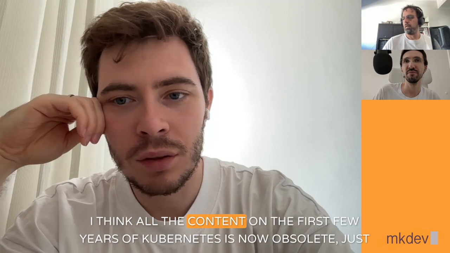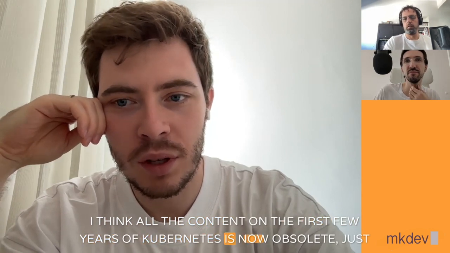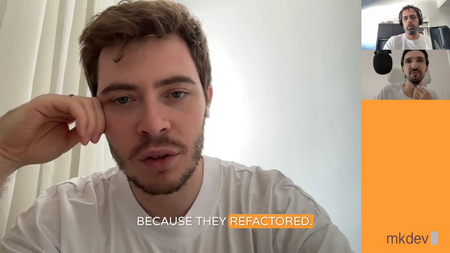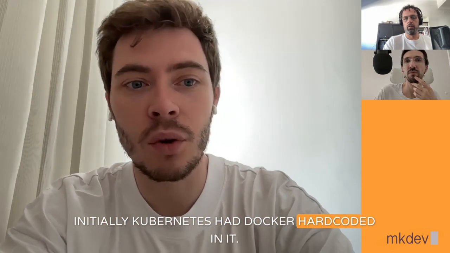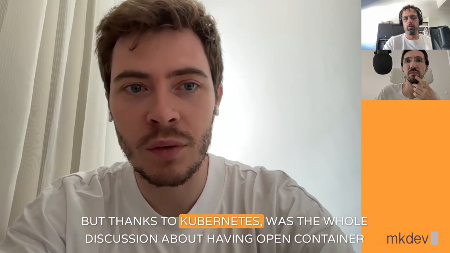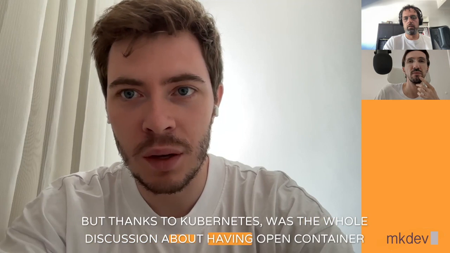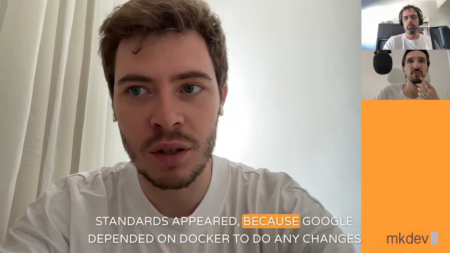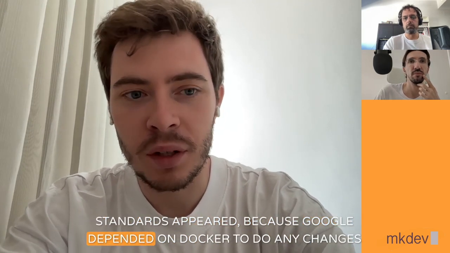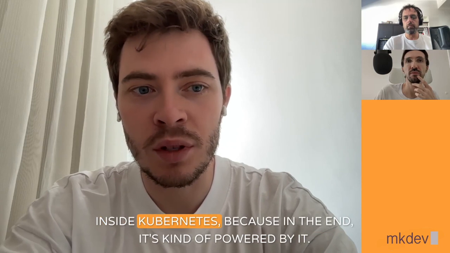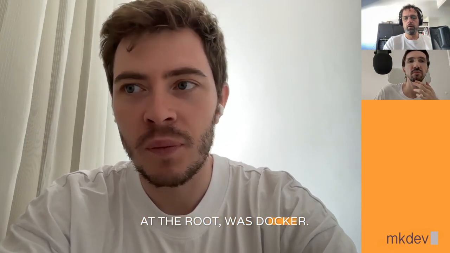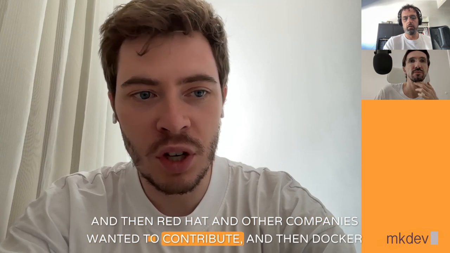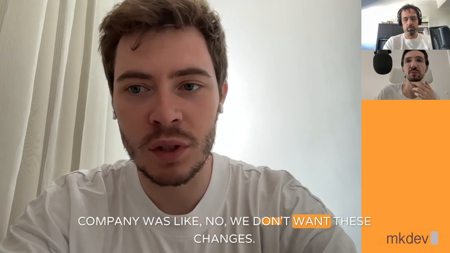I think all the content from the first few years of Kubernetes is now obsolete, just because they refactored. For example, Docker. Initially, Kubernetes had Docker hard-coded in it. But thanks to Kubernetes, the whole discussion about open container standards appeared, because Google depended on Docker to make any changes inside Kubernetes, since at the root there was Docker. Then Red Hat and other companies wanted to contribute, and the Docker company was like, no, we don't want these changes.